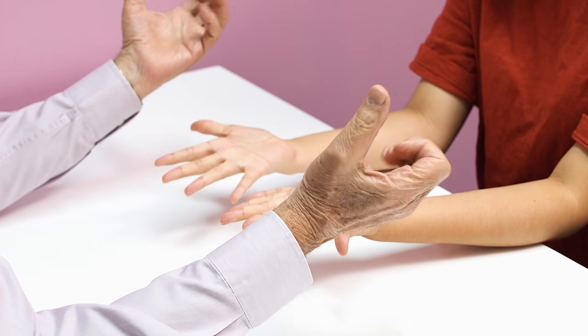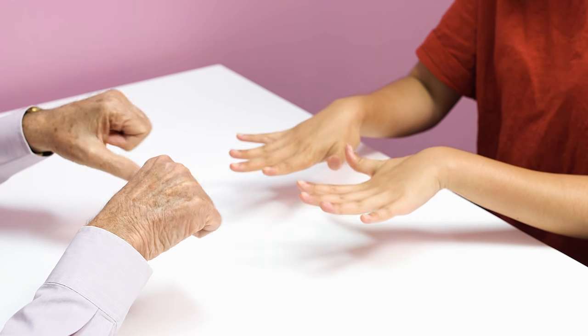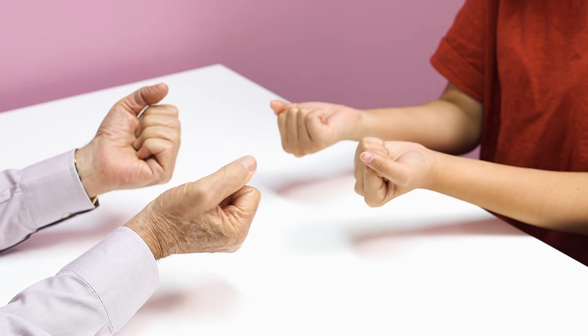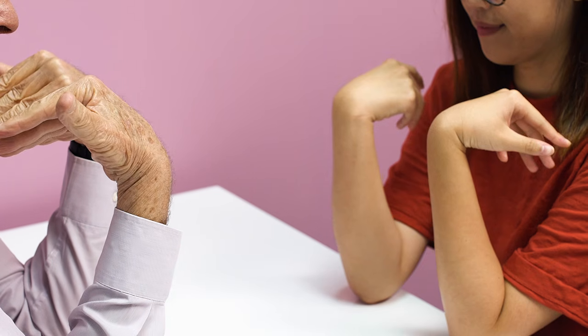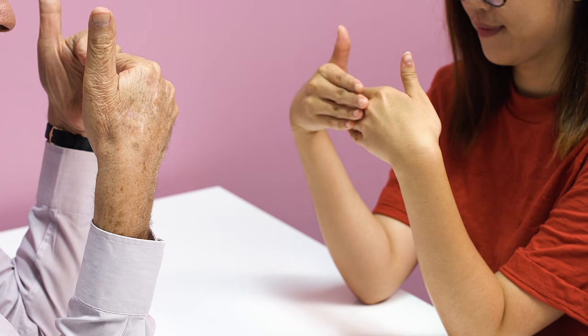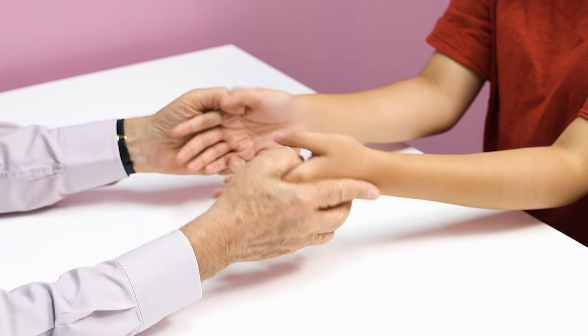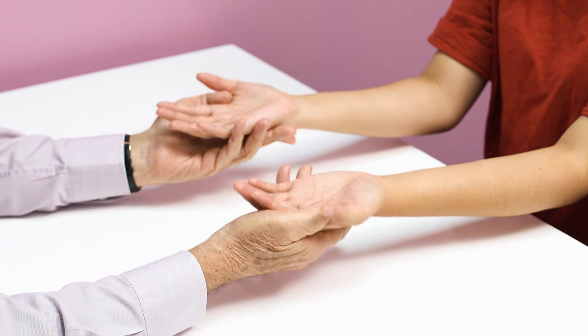We then examine for the motion. Open fingers, close, turn it over, open, close, back this way, open and close. Then we do examination of the wrists, flexion, extension, and ulnar deviation, radial deviation. And then we check for pronation and supination.